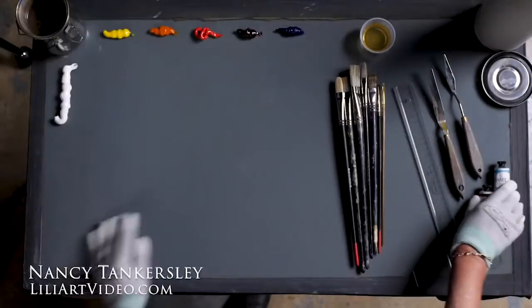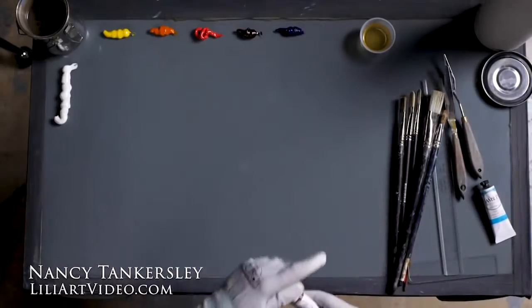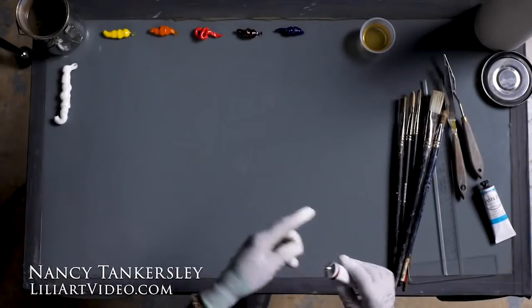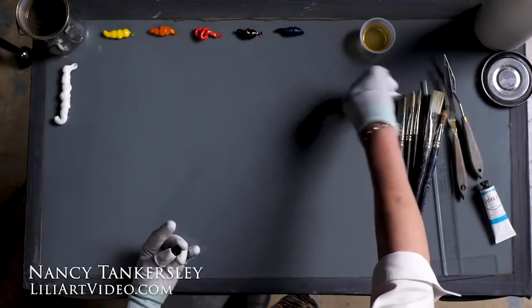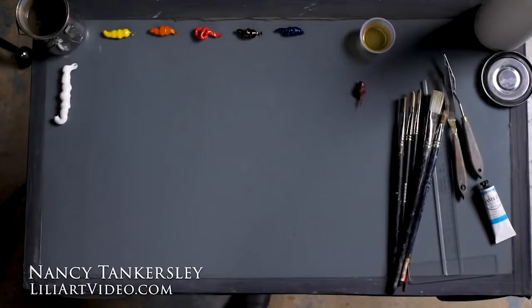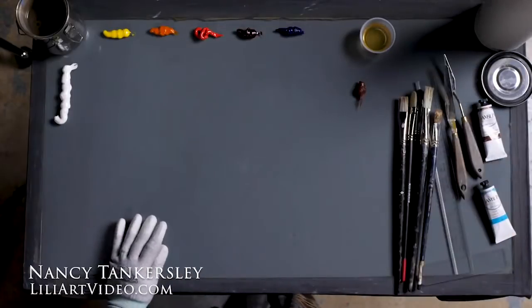So I do always start with burnt sienna or another color, an Indian red, because they're inexpensive colors, and because they're made of red, yellow, and blue, they don't muddy up my colors unless I want them to.